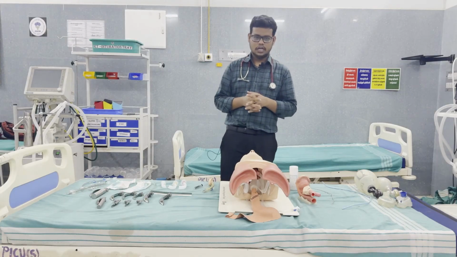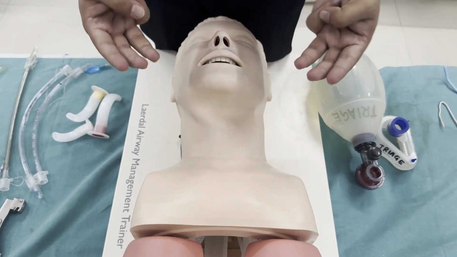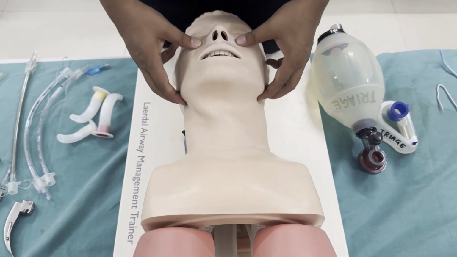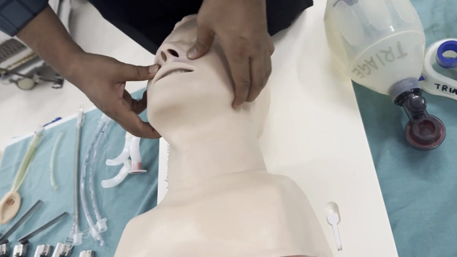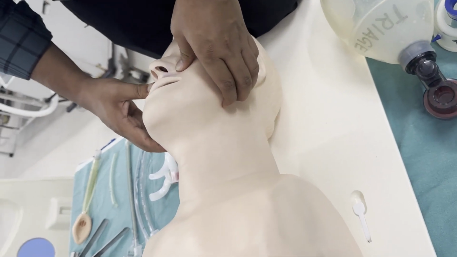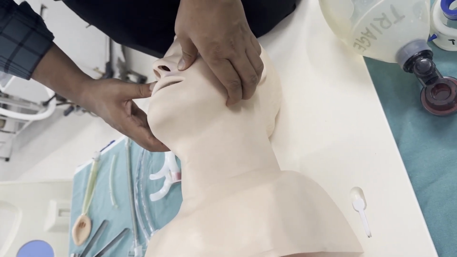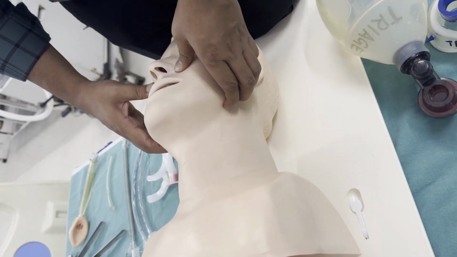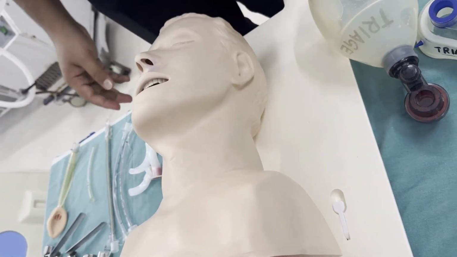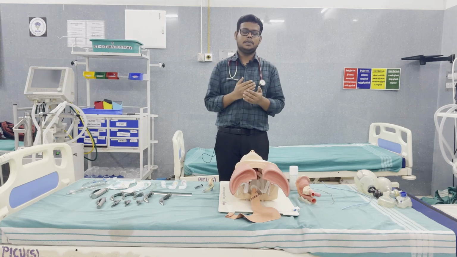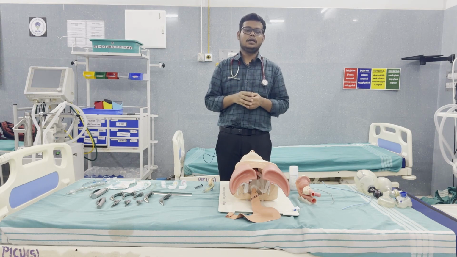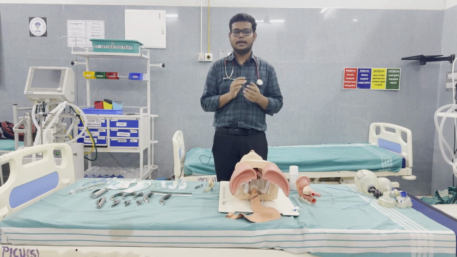Then we will go for the jaw thrust maneuver. We place our fingers over the angle of the mandible. Then we lift the mandible upwards. This displaces the fallen tongue anteriorly and releases the airway obstruction. In suspected cervical spine injury patients, only the jaw thrust maneuver is indicated. Head tilt and chin lift maneuvers are contraindicated.